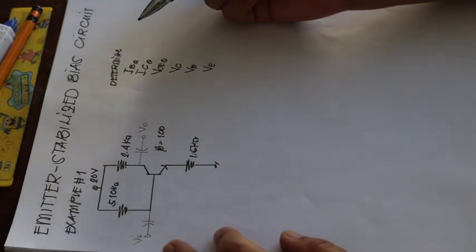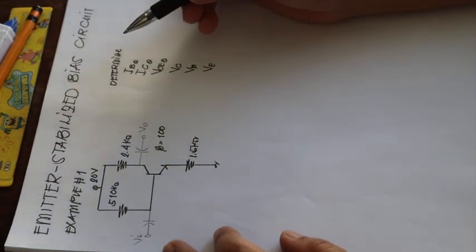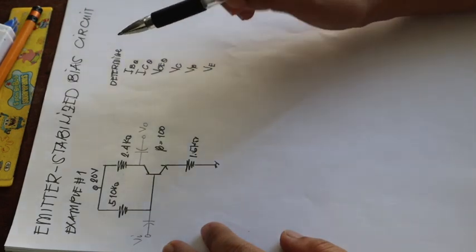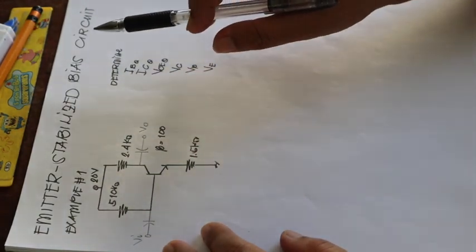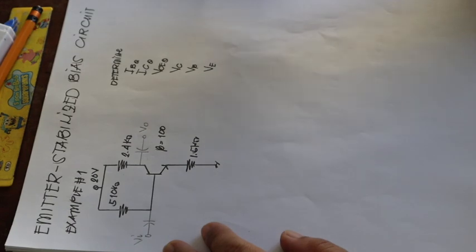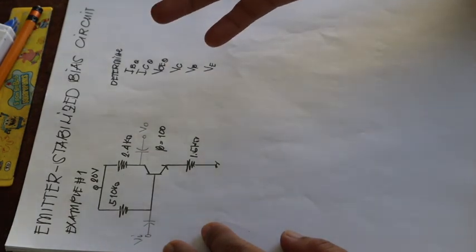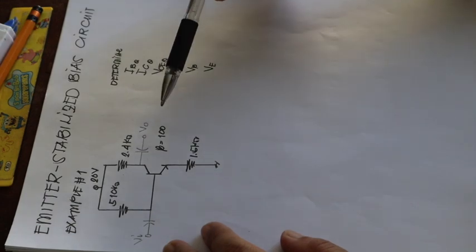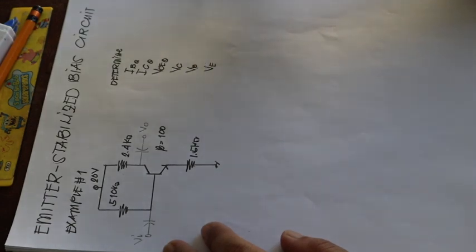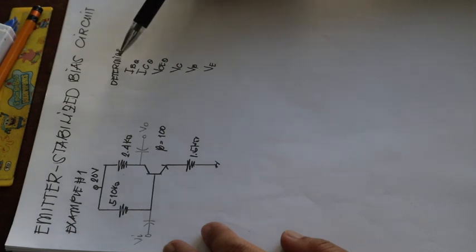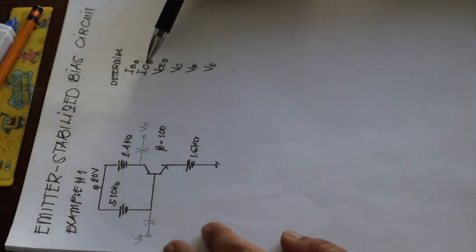So, I will be showing you another biasing circuit, and this is the emitter-stabilized bias. I have actually introduced this circuit in my previous lecture. Here, in this emitter-stabilized bias, we are going to determine the base current, the collector current, the VCE, VC, VB, and VE. Okay?